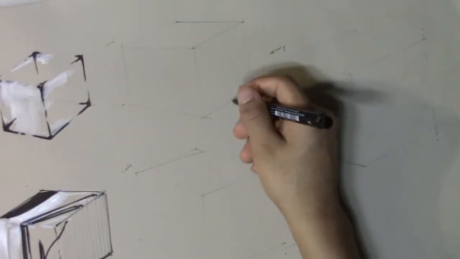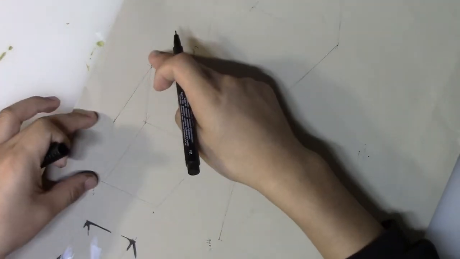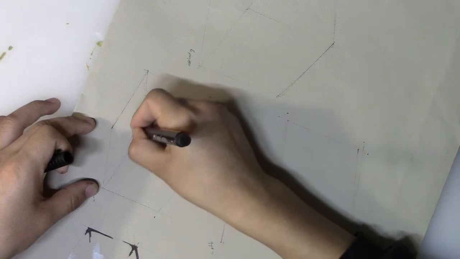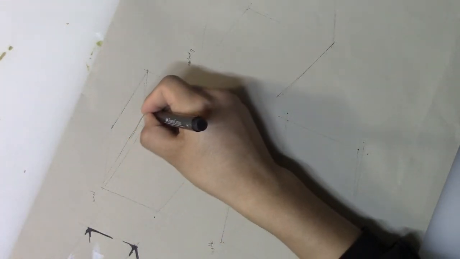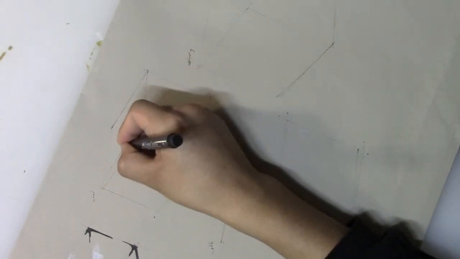Now what I'm heading to do is the wood texture. On all these superficial elements, they are pretty similar. At the same time, they can be very effective to use as your drawing techniques and drawing styles.